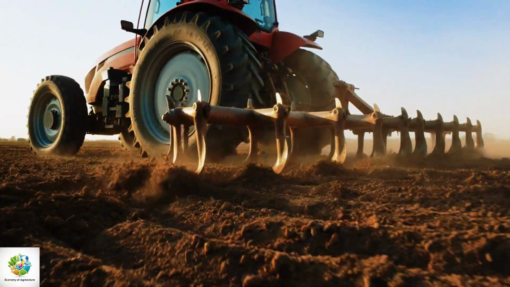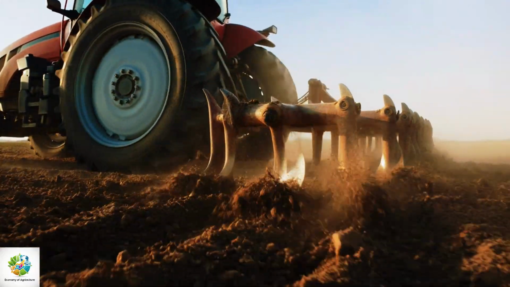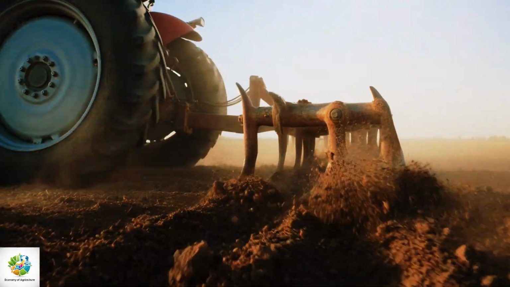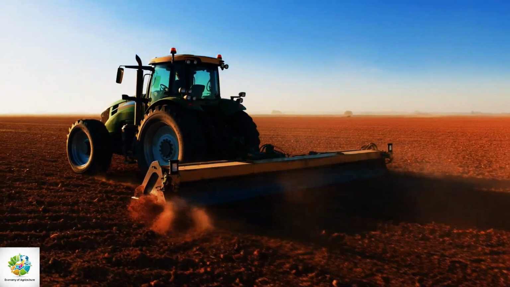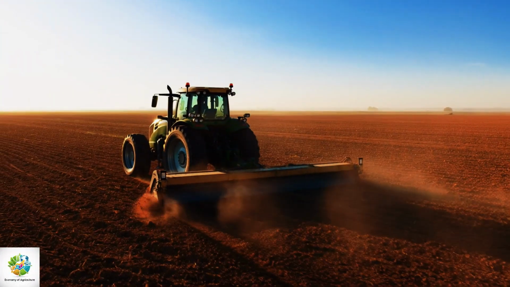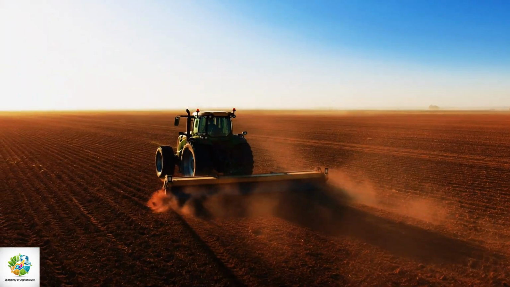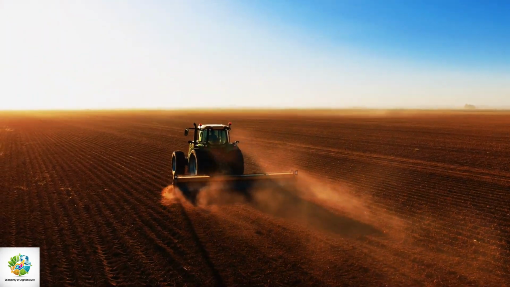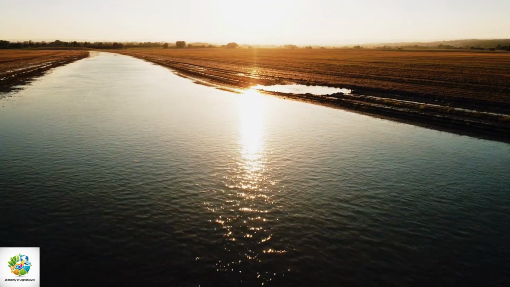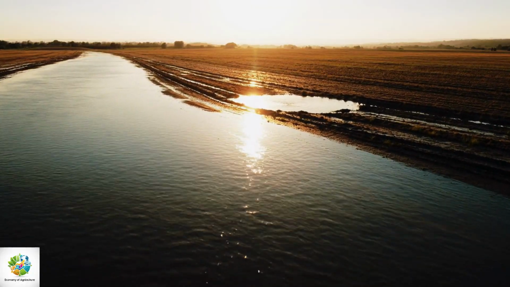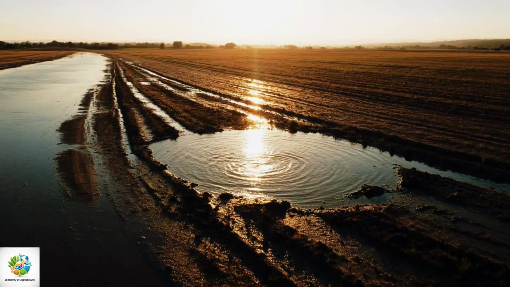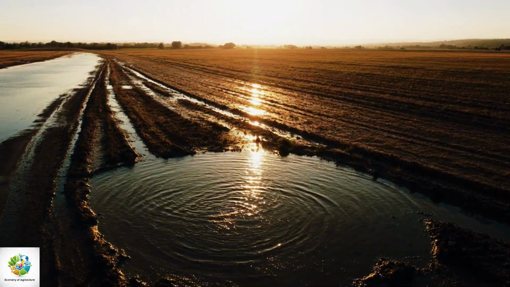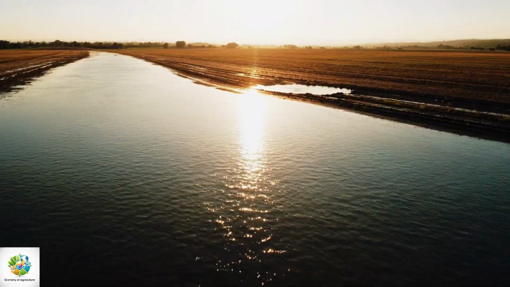Farmers start by plowing the field 2 to 3 times using a tractor or deep tillage equipment. This breaks the hard compacted soil and allows roots to penetrate deeply. After plowing, the land is leveled using a laser leveler or a traditional plank. A flat field ensures uniform water distribution during irrigation, which is absolutely critical for sugarcane. Poor leveling wastes water and leads to uneven crop growth.